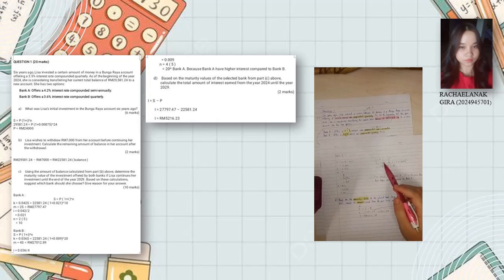In this situation, we need to find the maturity value too, and we use the formula S equals P (1 plus i) to the power n. Value S equals 22,581 ringgit 24 cents (1 plus 0.009) to the power 20.